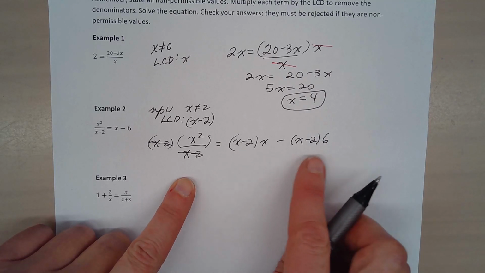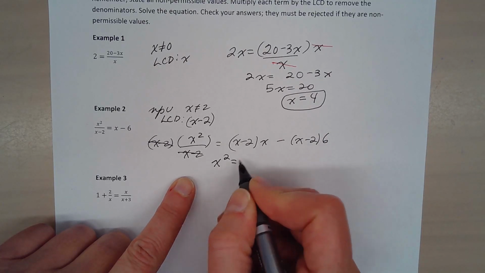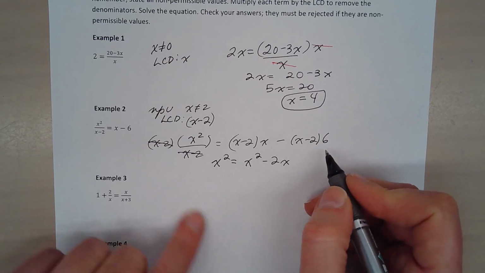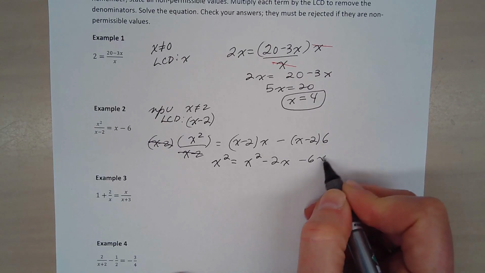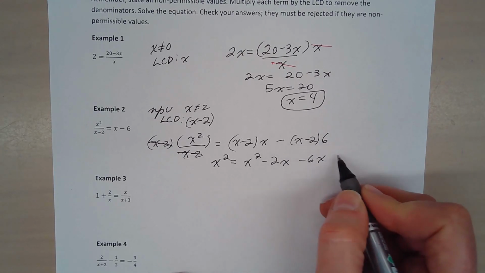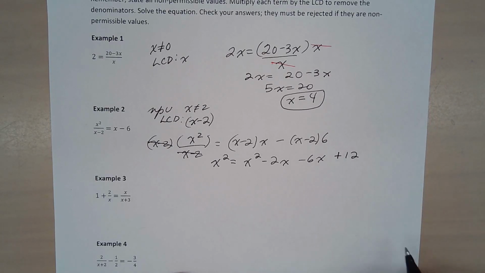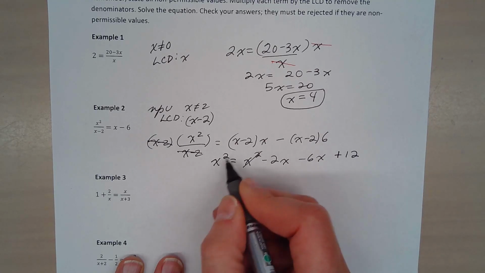These two have to be multiplied by the x minus 2, so I get an x squared equals x squared minus 2x. And then, what am I going to get? Negative 6x, positive 12. Okay. So my x squareds actually cancel each other out.